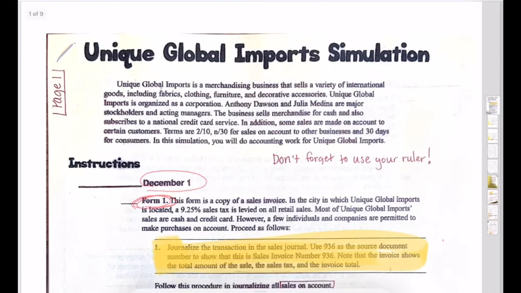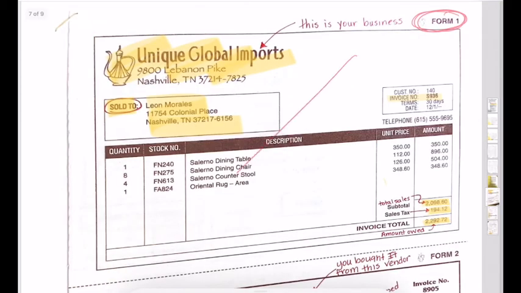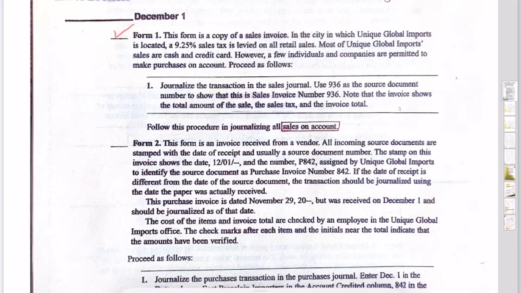Then going back to our instruction sheet, what you should probably do is put a check mark here, or you could also put a big X through that form to show that you are done with it. Okay, now we're going to go on to form number 2.